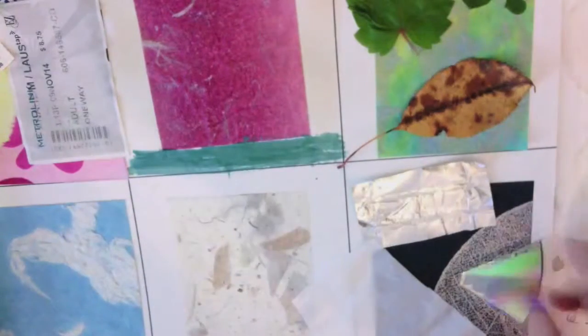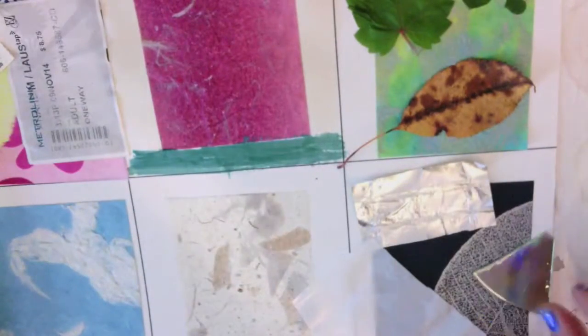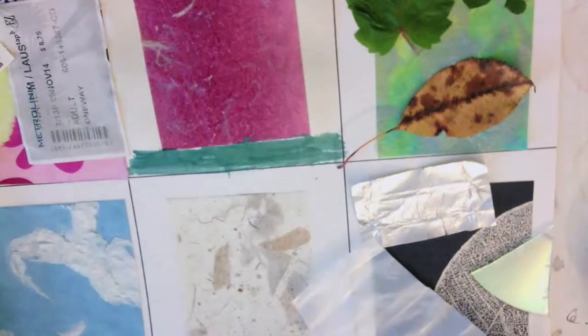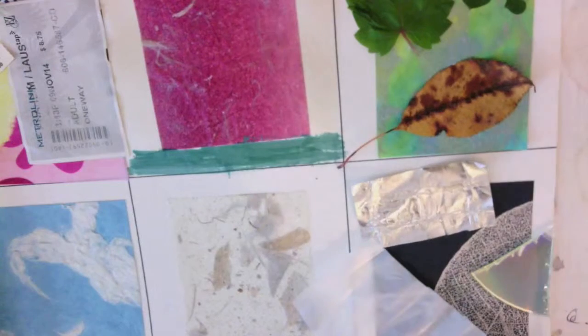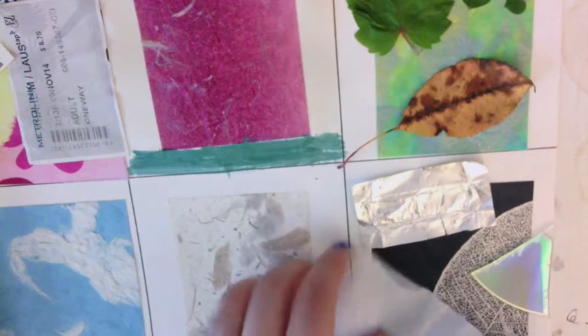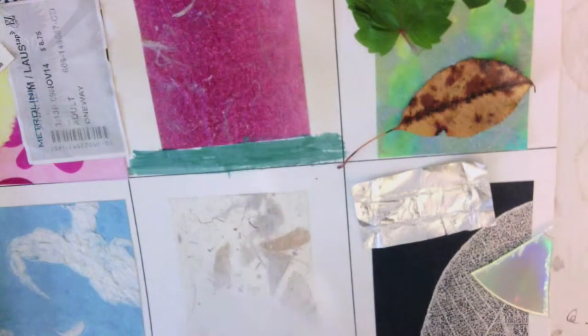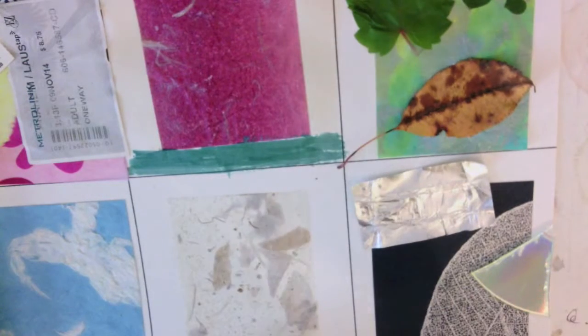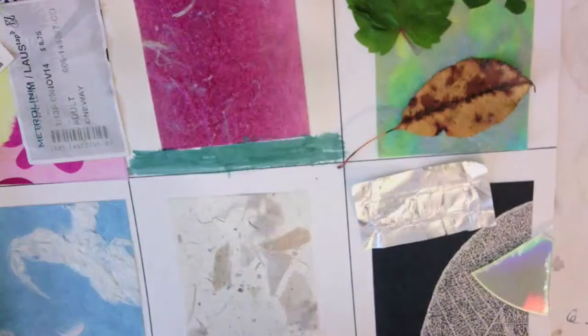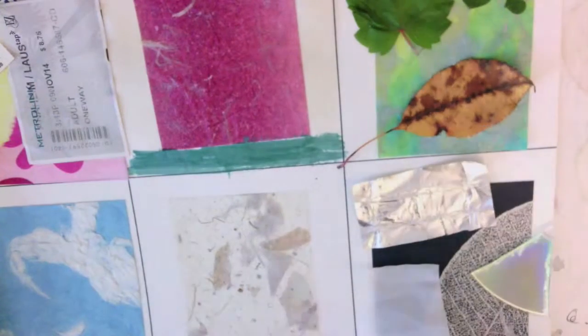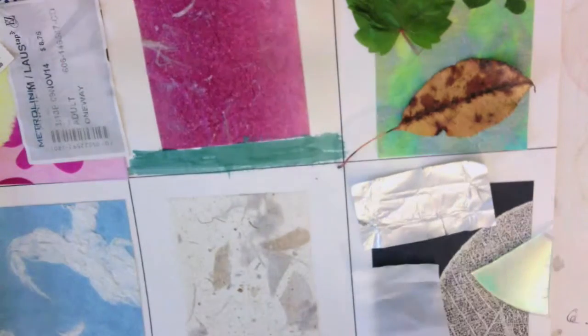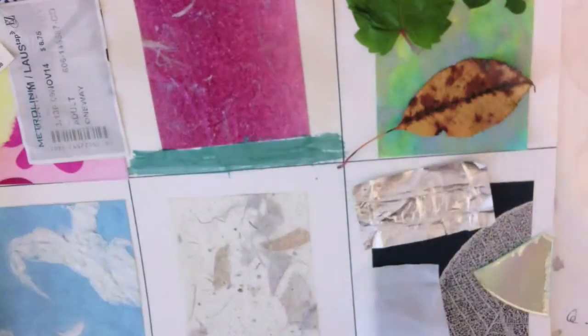So it kind of goes along with my theme here that I have going on my paper. So you can use those types of objects too. Not just paper objects, natural objects, but also random non-traditional things that you might just have laying around your house. You can kind of give them new life by incorporating them into an art piece. And again, it can help you communicate the concept that you're illustrating a little bit better. So we'll get those glued down too.